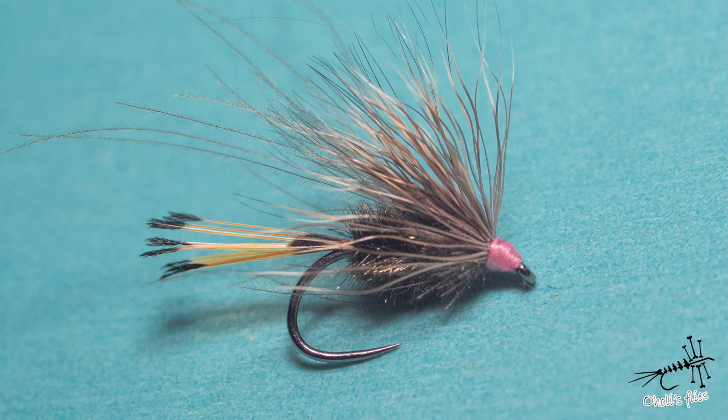You can also make some hybrid flies. It's a fly that can float, but if you pull it down it will just sink. So it's a wet fly, dry fly, depending on the situation of the water. Then you can make some streamers. That's also very possible. So it's only up to you how you're going to use this magnificent feather.